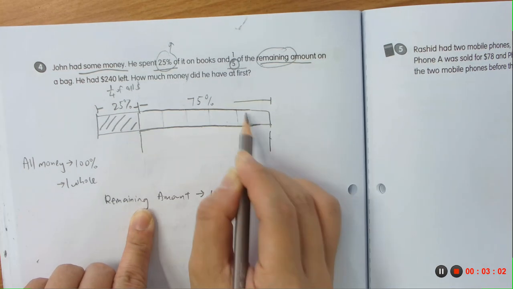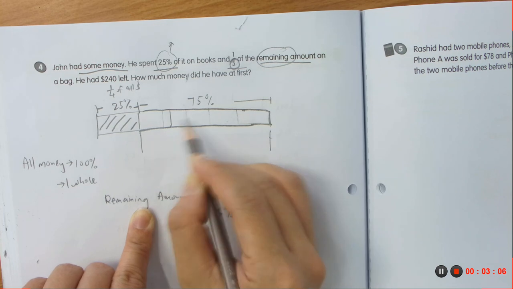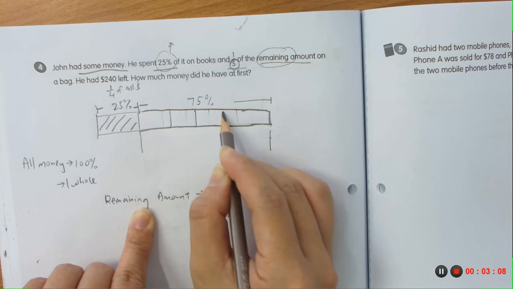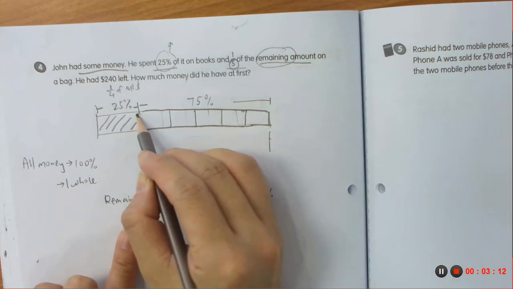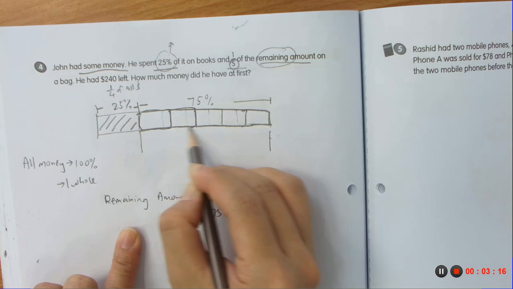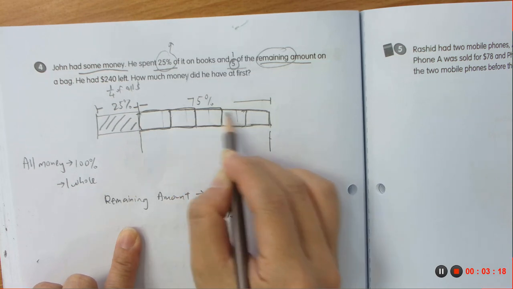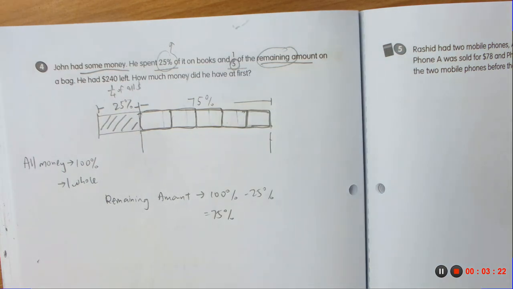Try to cut as nicely as possible. Is it better? Okay, better. 1 piece, 2 pieces, 3 pieces, 4 pieces, 5 pieces. So 5 pieces is the remaining amount.